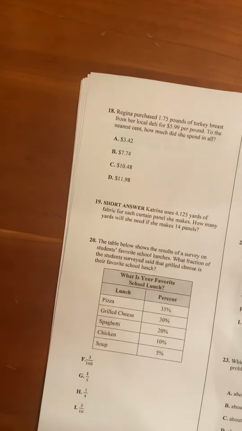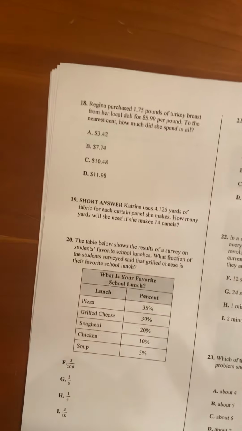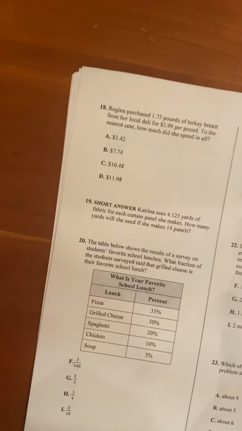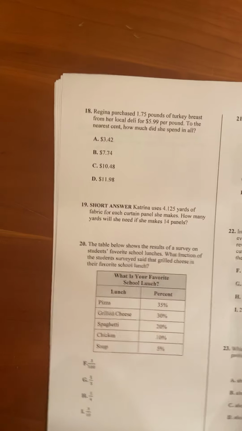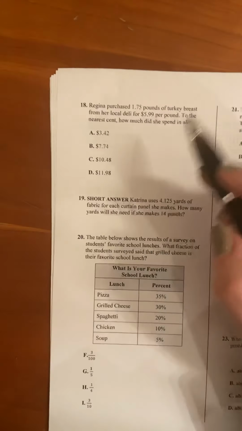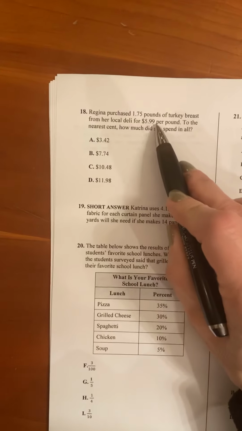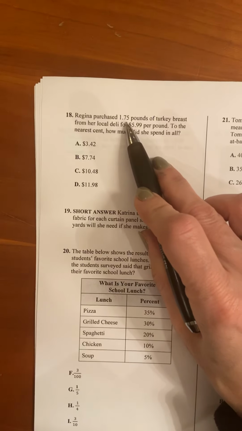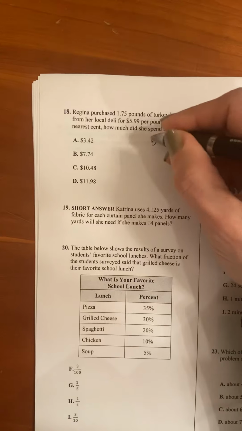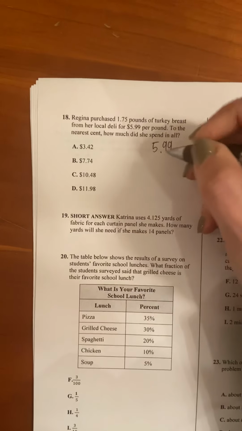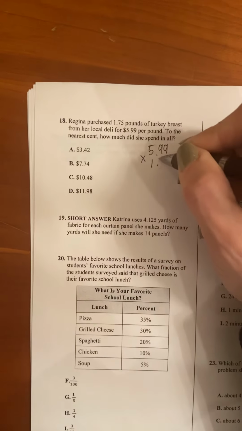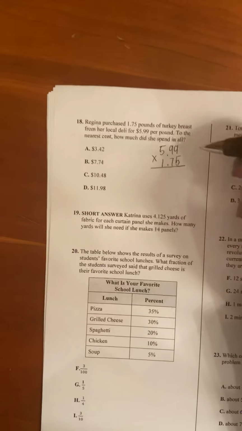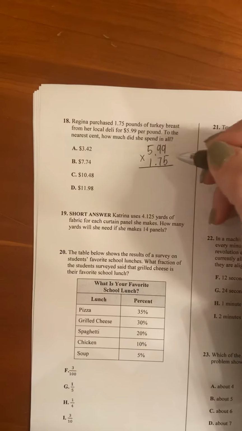Number 18, Regina purchases 1.75 pounds of turkey breast from her local deli for $5.99 per pound. To the nearest cent, how much did she spend in all? So it's $5.99 per pound. For 1 pound, she's buying 1.75 pounds. So you just multiply. $5.99 times 1.75 pounds. So this question is really kind of testing if you can multiply decimals.